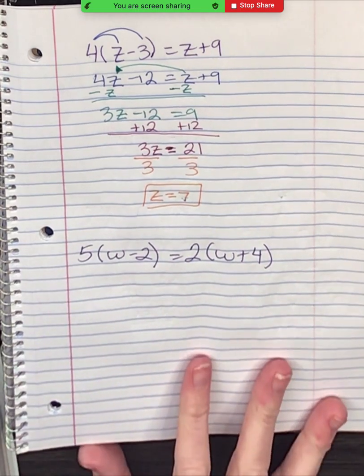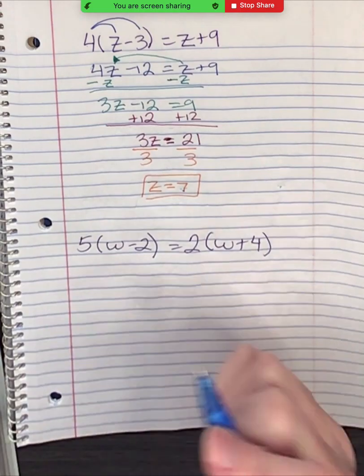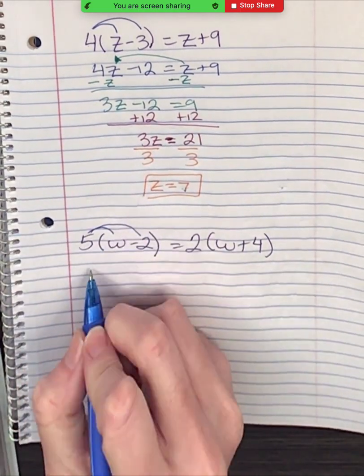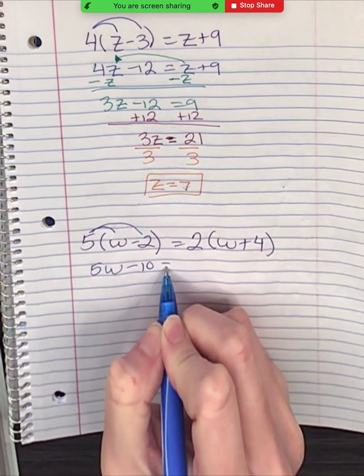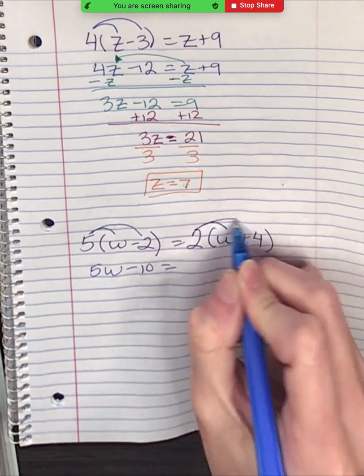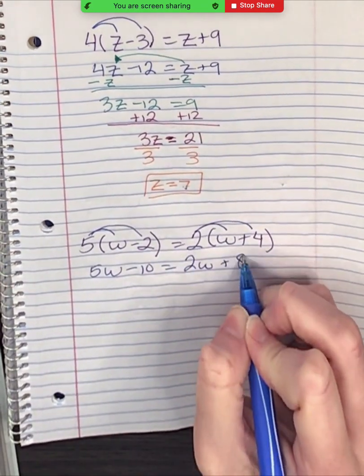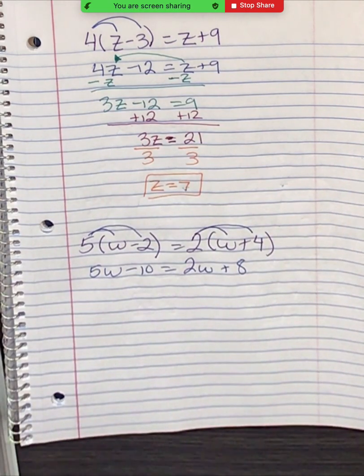Okay? All right. This last one, again, you have to simplify first. So I'm going to get rid of my parentheses, distribute the 5 on the left. So 5 times w is 5w. 5 times negative 2 is minus 10. On the right, I'm going to distribute the 2. So 2 times w and 2 times 4. So I get 5w minus 10 equals 2w plus 8.